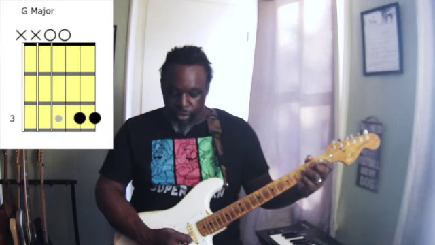To add on to that now, if we take the ring finger and put it 3rd fret on the 2nd string, we still have a G chord. We just have 1 less open string. So we have 2 fretted notes, 2 open notes. The 4th string is still open, the 3rd string is still open. Now we have a fretted note on the 2nd string, 3rd fret, and on the 1st string, 3rd fret.